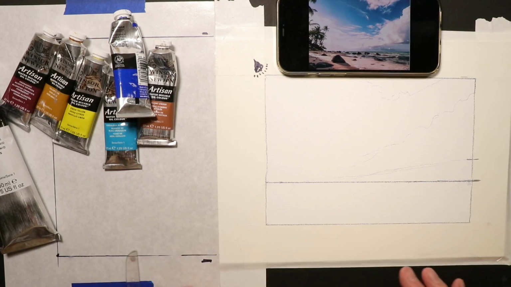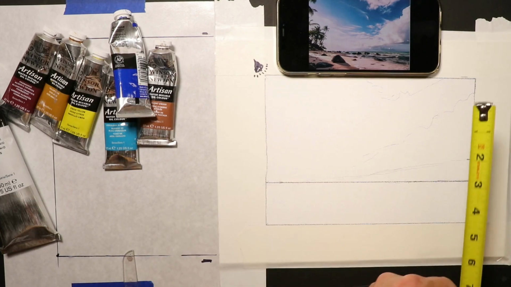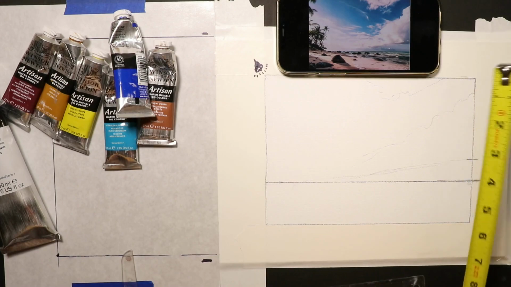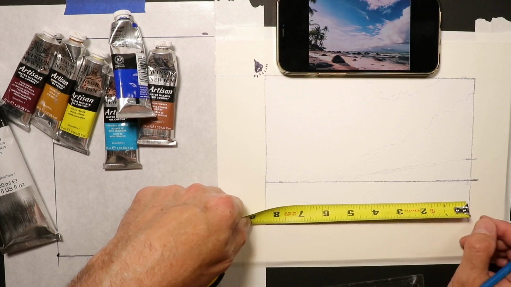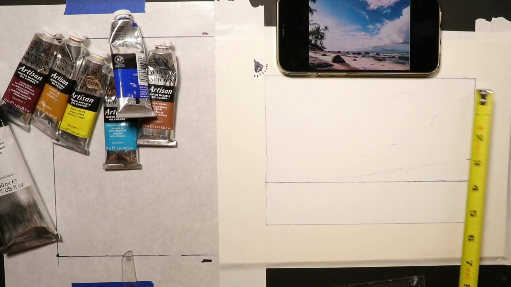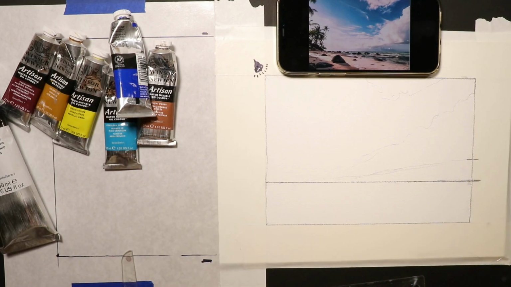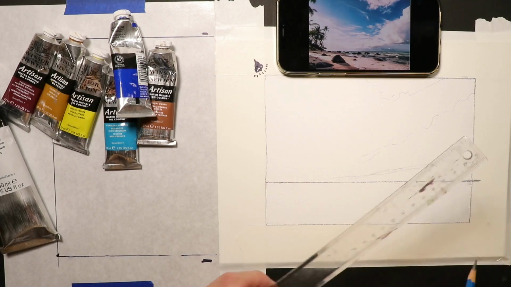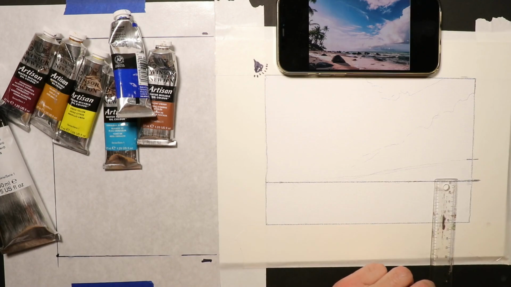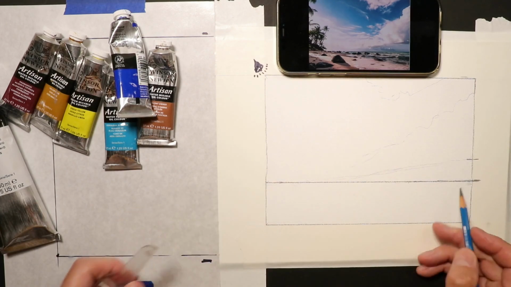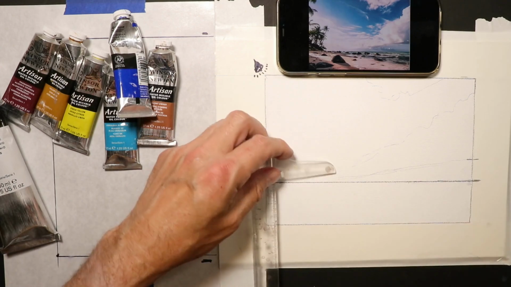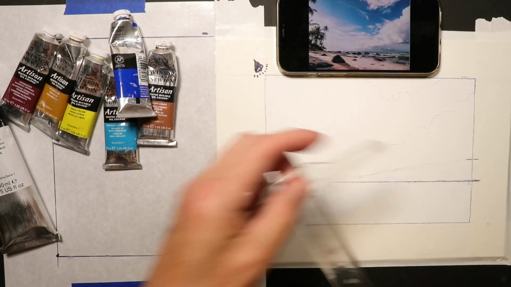So I taped my paper at about 6 inches high by about 8 inches wide. That's my rectangle. And then again, we went 1 1/4 up from the bottom to get our horizon line for our ocean. We made sure we measured both sides, 1 1/4, 1 1/4.